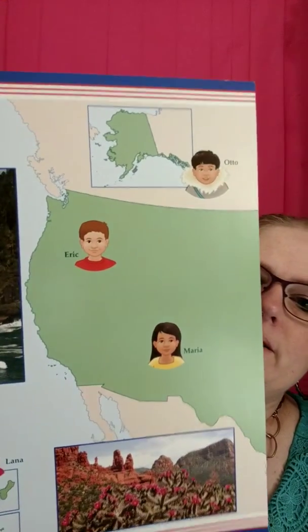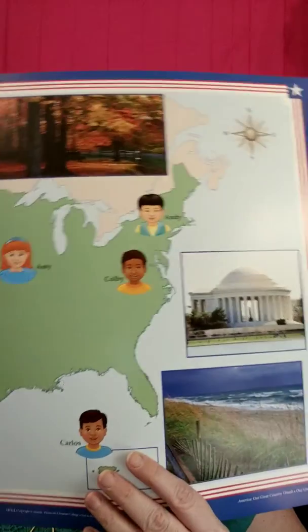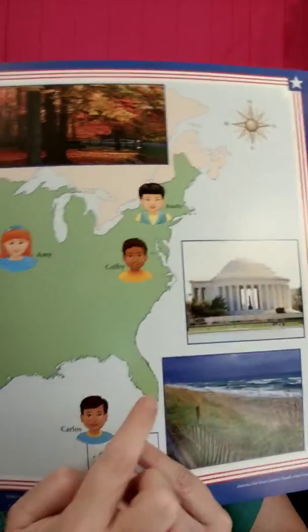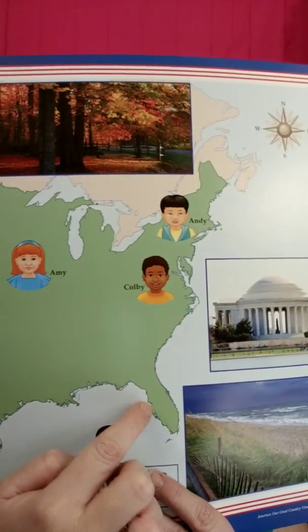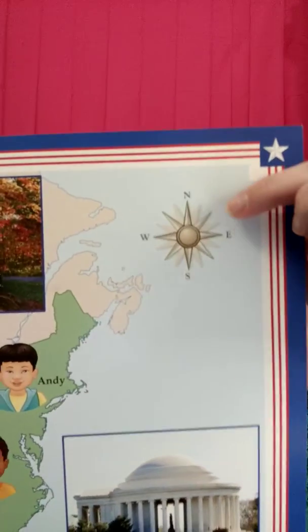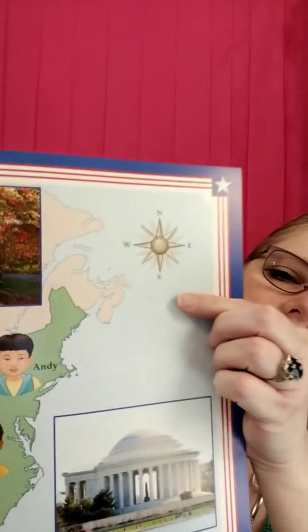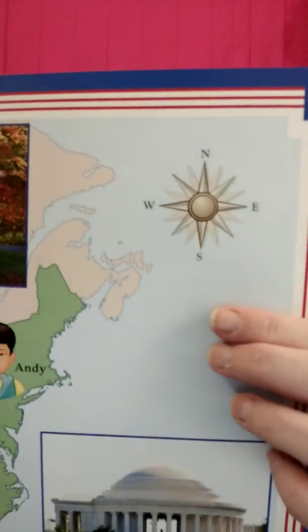And again, we're going to cover our great country. We had lesson number 1. So we're just going to review that this is the Southwest and the Northwest. This is the Northeast and the Southeast. We are in the Southeast. We are in Florida, right in the middle of the state. This is a compass on a map, so you can tell which way is north, south, east, and west on a map. Follow the compass on the map.